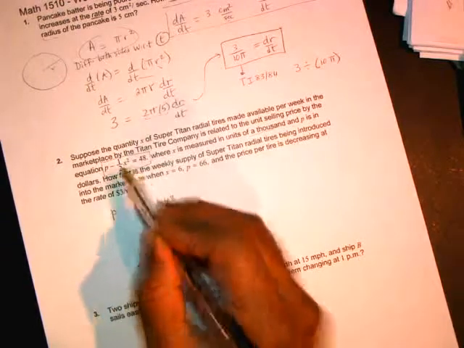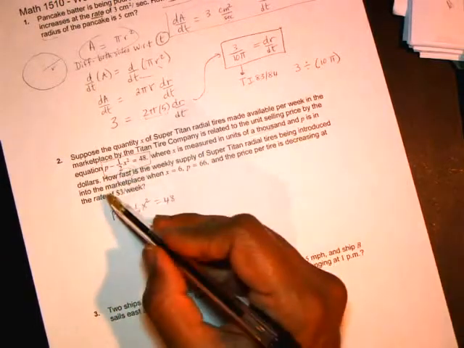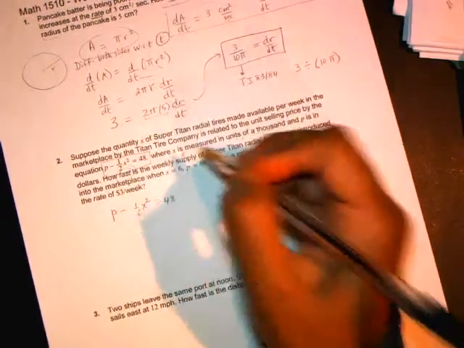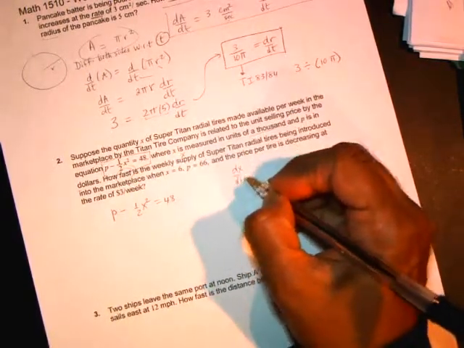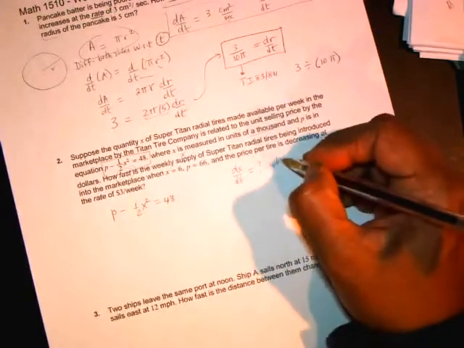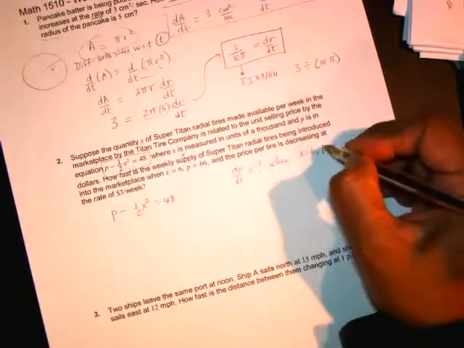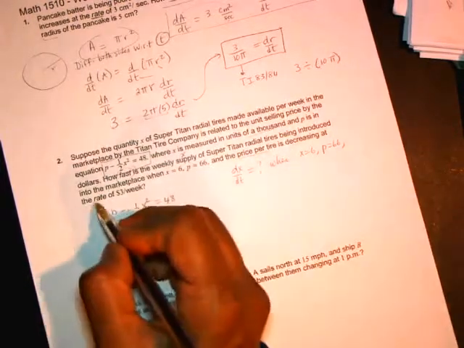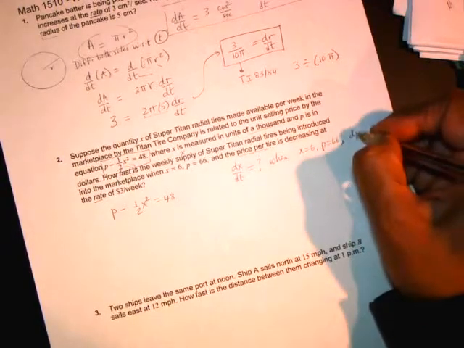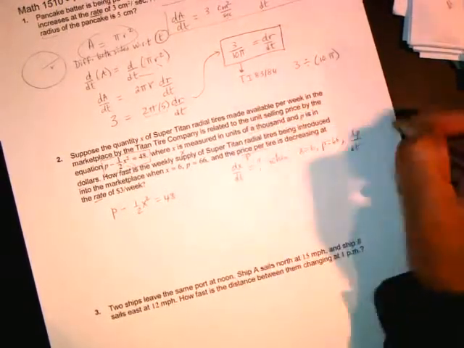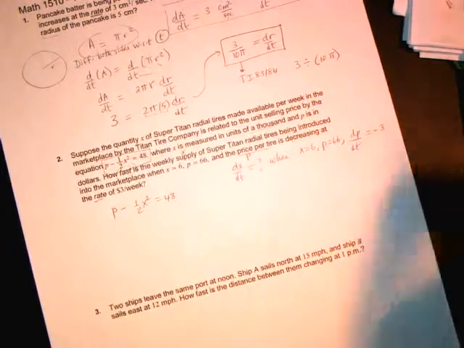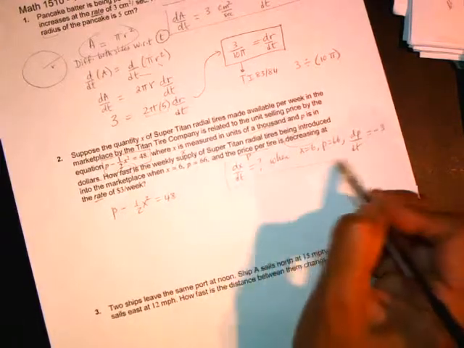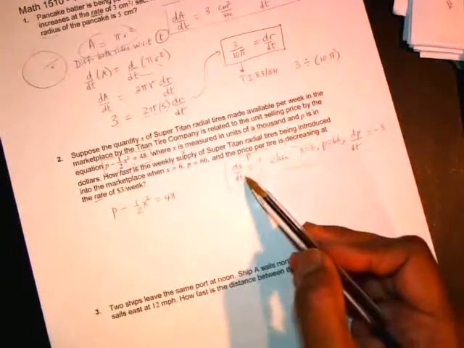How fast is the weekly supply being introduced into the marketplace? How fast supply is x. So we need to find dx/dt, that's the question, when x is 6, p is 66, and the price per tire is decreasing at the rate. Rate means derivative, so dp/dt, because p is price, it's negative $3 per week. It's negative because it's decreasing. So this is the translation. This is the given info, and what we need to find.